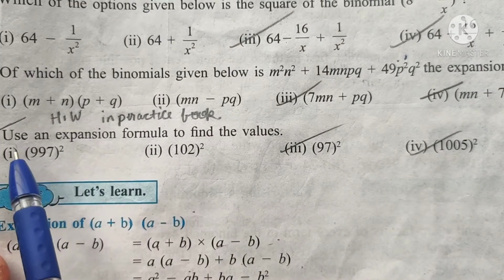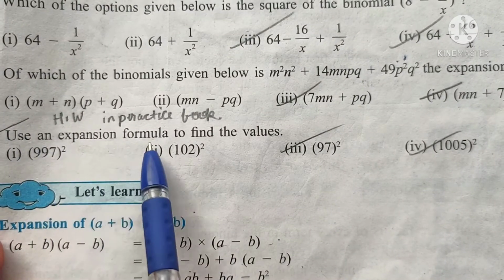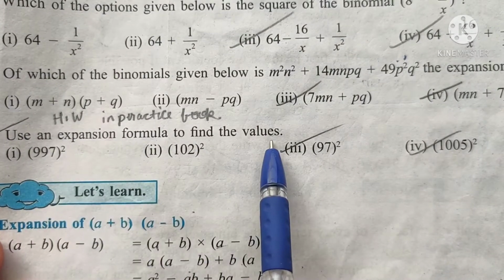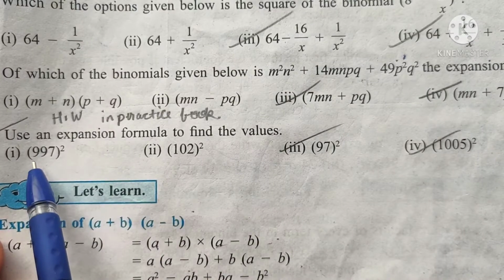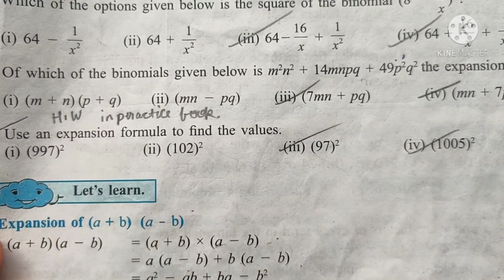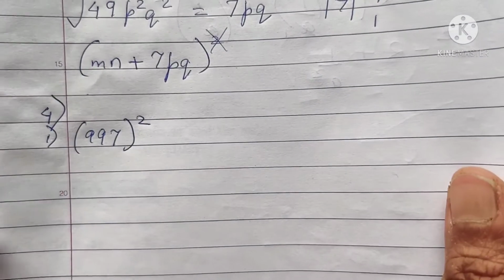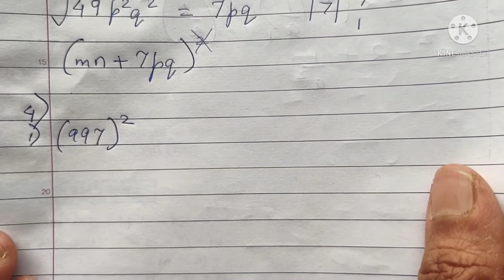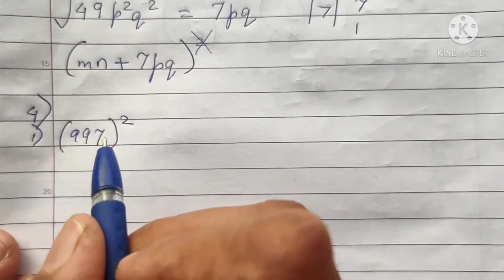So the fourth sum is, use an expansion formula to find the values. Okay, and the first option is 997 the whole square. So what is the expansion formula that we should be using? It's either a plus b the whole square or a minus b the whole square.